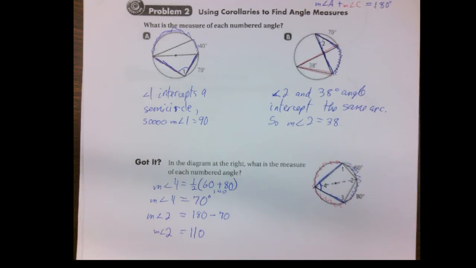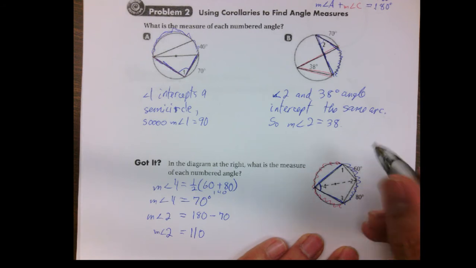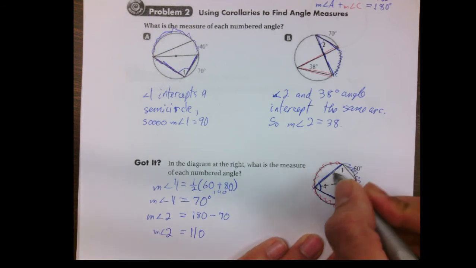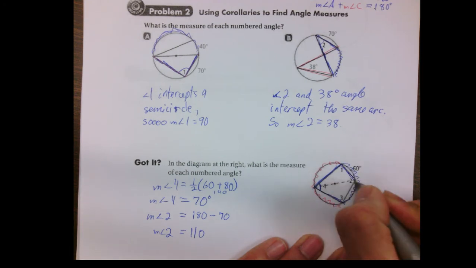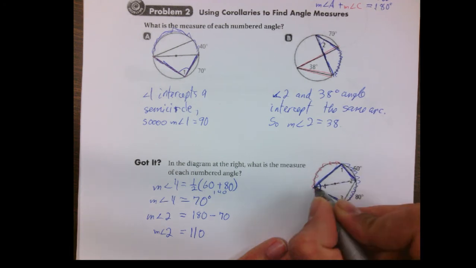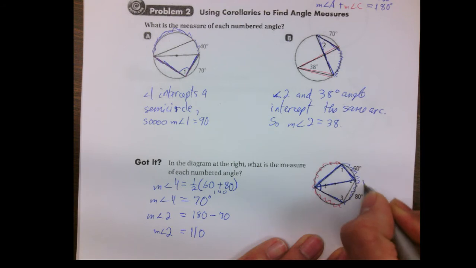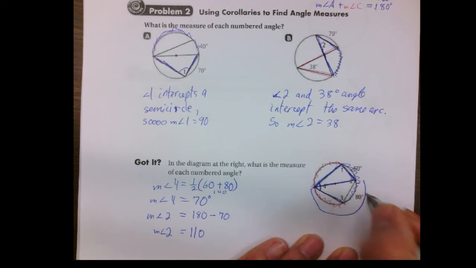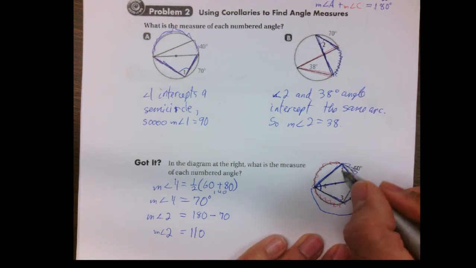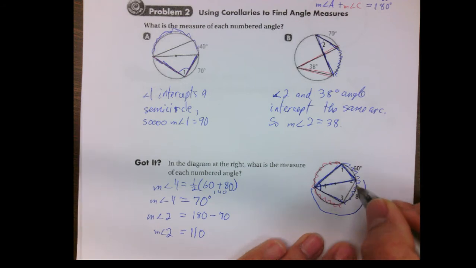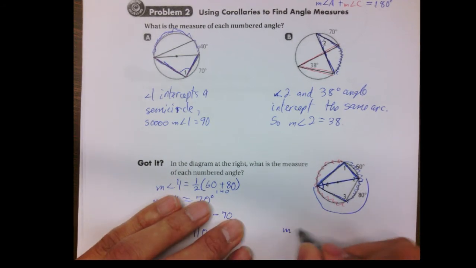Nice. Now let's go back over here to 1 and 3. I know I'm jumping around, but forgive me, please. Look at angle 1. What is angle 1 intercepting? Oh, that's the diameter, right? So this is going to be a semicircle out here. Angle 1 intercepts a semicircle, so it's going to be, just like the corollary said, 90 degrees.